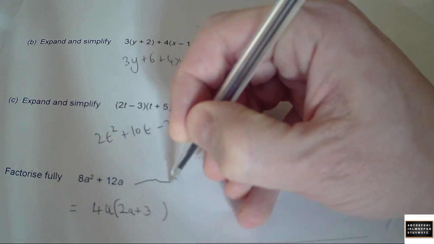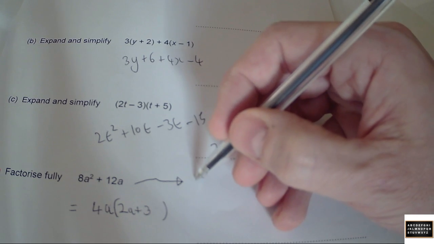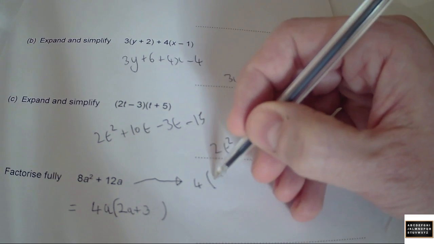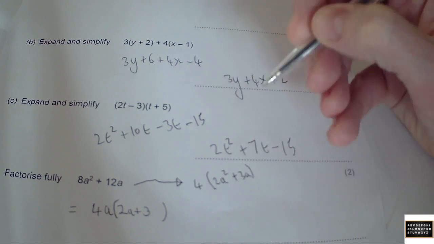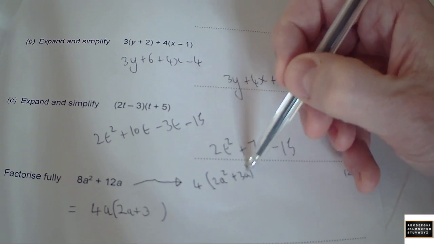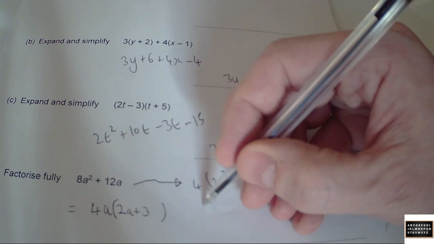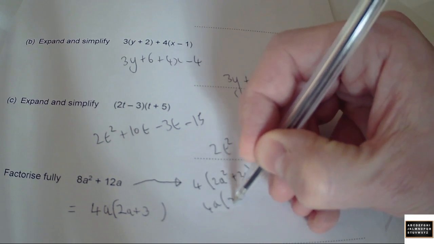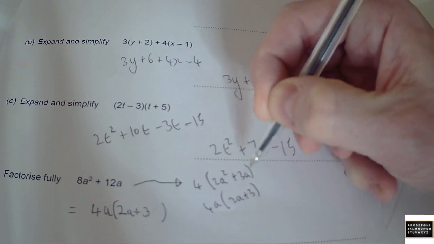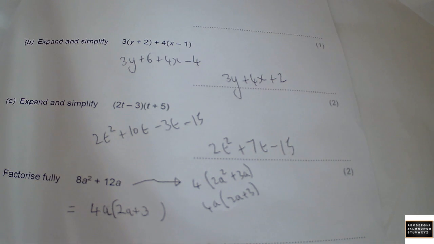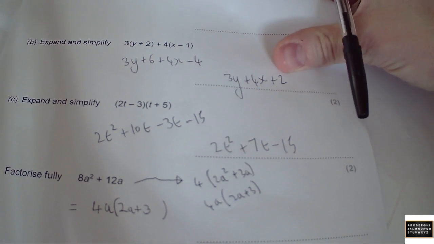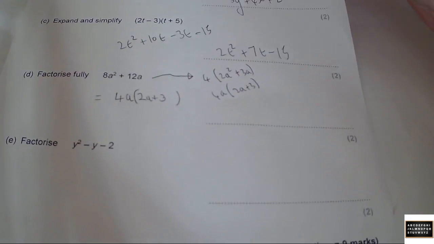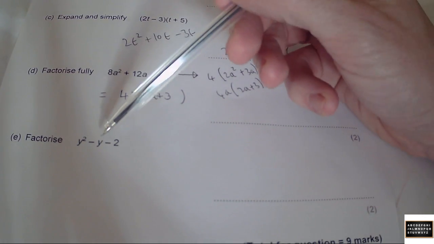So if you wanted to do that, you could just do the number bits first. So you could take out the 4 as common, and you get 2a squared plus 3a. And then again, you're looking inside the brackets and saying what they've got in common. They've got an a in common, so you just take the a out, and again you get the same answer, but you've just gone there. It took a bit longer to get there, but it's no problem. You can do it any way you want, as long as you stick around and make sure you get the answer at the end.